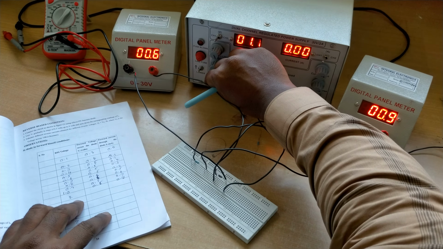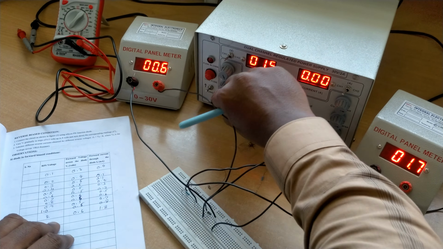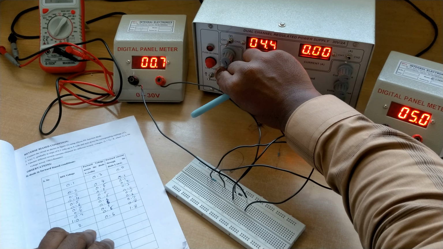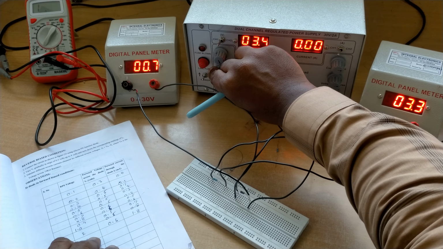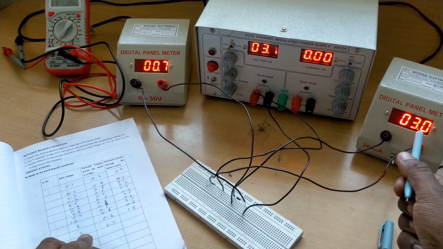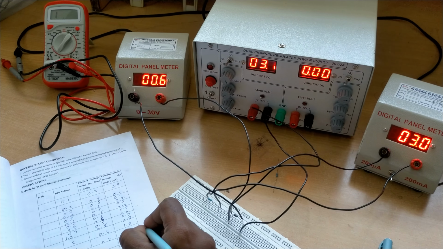Now we are going to take 2 value. For 2 volts we are getting 0.6, and here we are getting 1.8. For 3 volts, we are getting 0.7 volts, and here we are getting 3.0 milliamps.